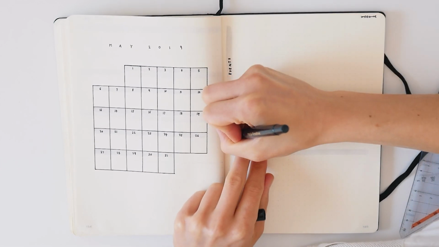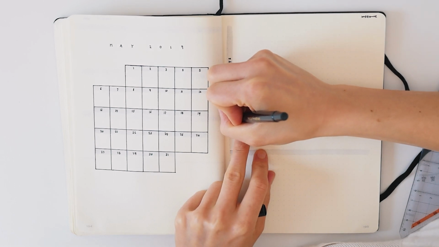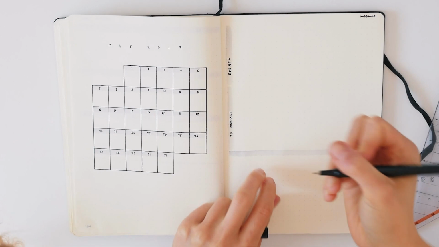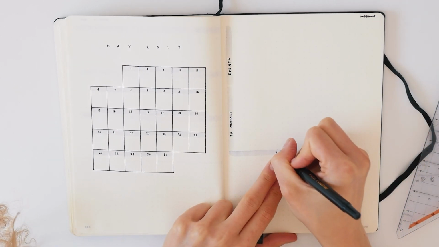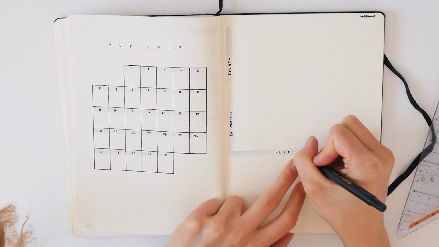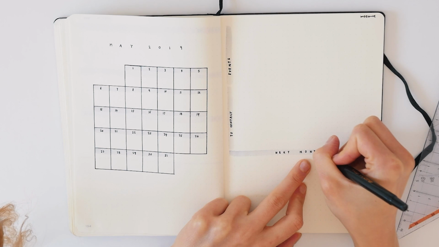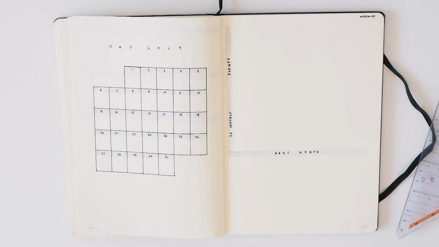This is just to keep track of who I've made a plan with to meet during the upcoming month, and so that I can organize something in the month to see them. And then in the bottom I have a next month section, and there I put anything that comes up during the current month for the following month, so that I remember to add it when I set up the bullet journal for the following month.